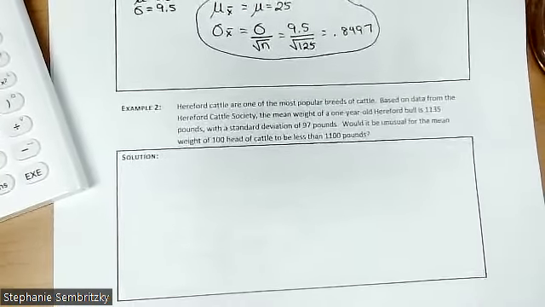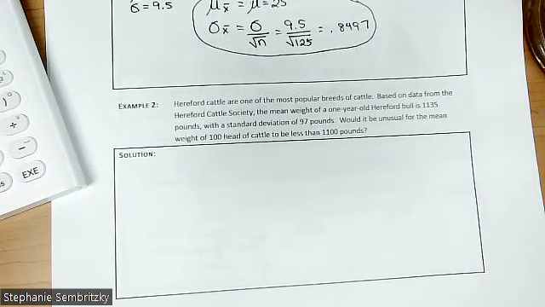And I never say this right. Is it Hereford or Hereford? Anybody know? Hereford?